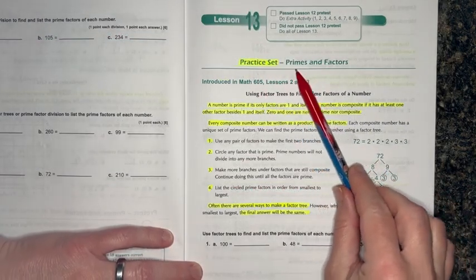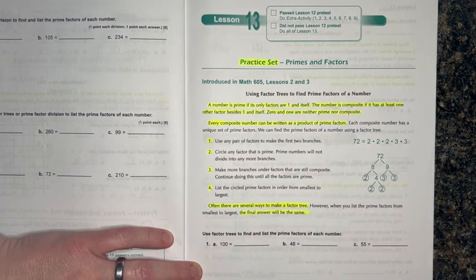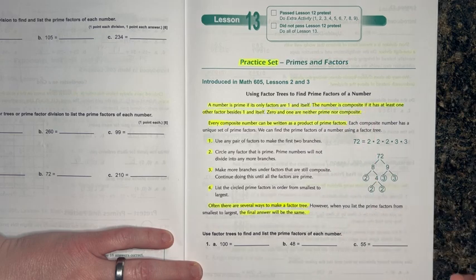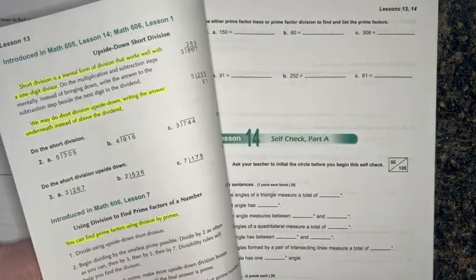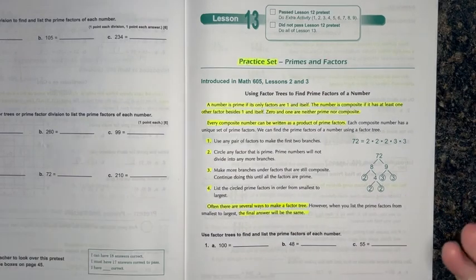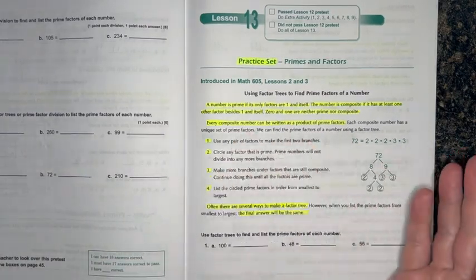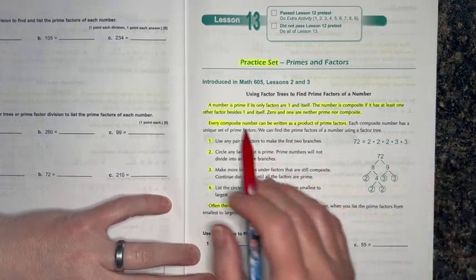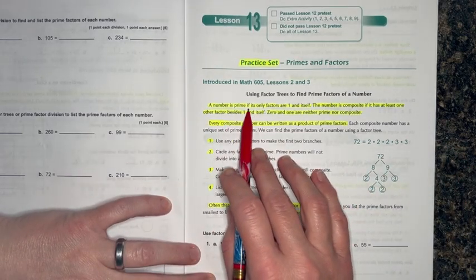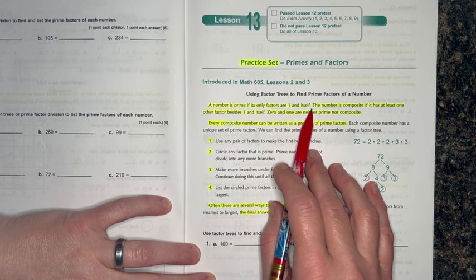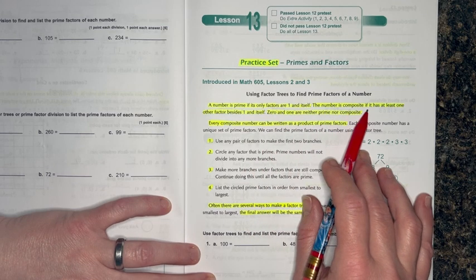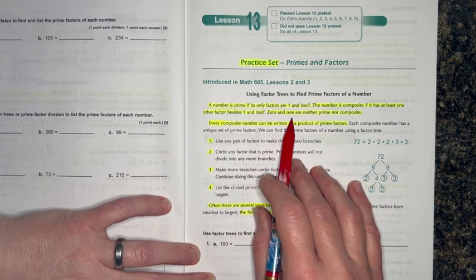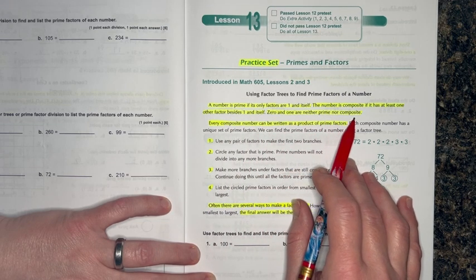So practice set, primes and factors. It says, using factor trees to find prime factors of a number. Now, factor trees are fine, but they take up a lot of space. On the next page, we're going to learn a slightly different way, but let's take a look at the factor tree for now. It says a number is a prime if its only factors are 1 and itself. The number is a composite if it has at least one other factor besides 1 and itself. 0 and 1 are neither prime nor composites.